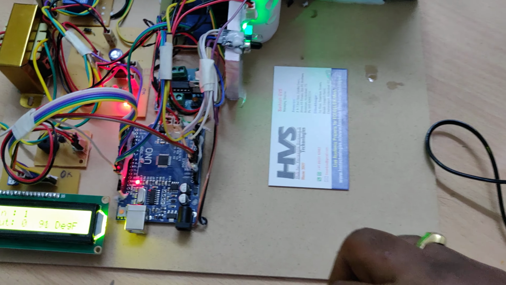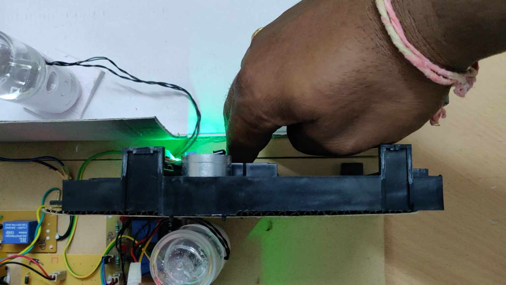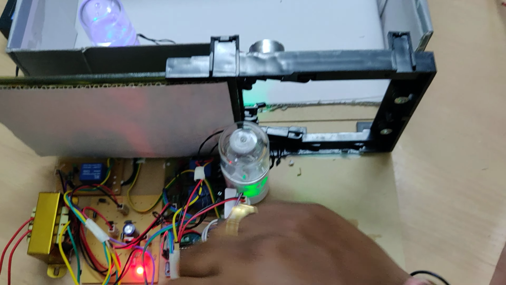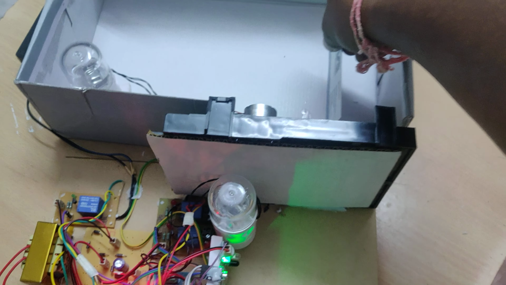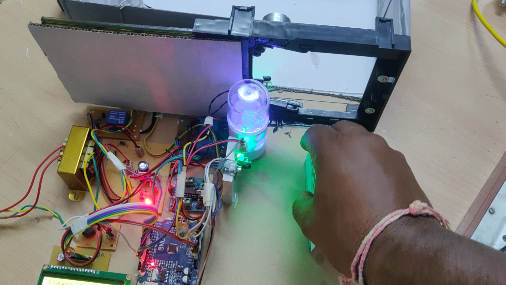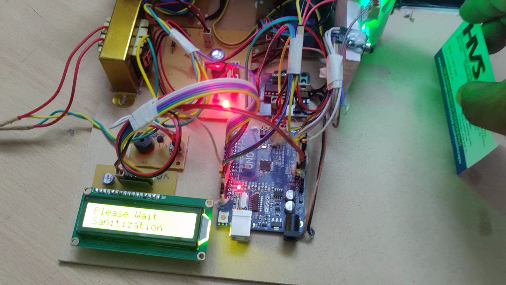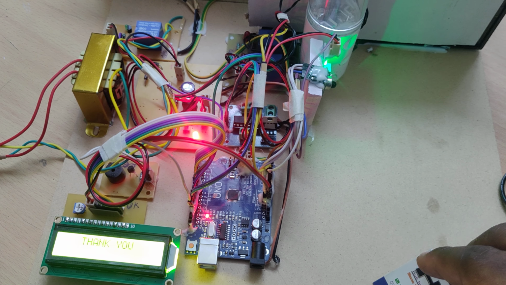Now let us see the person wanting to exit. The count is 1 and the person trying to exit has to stand here. It will sanitize, and only after he exits will it display thank you.